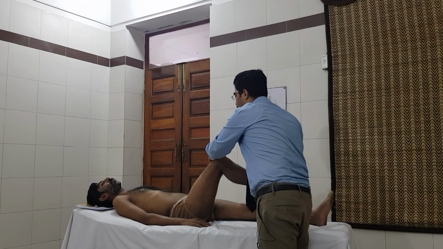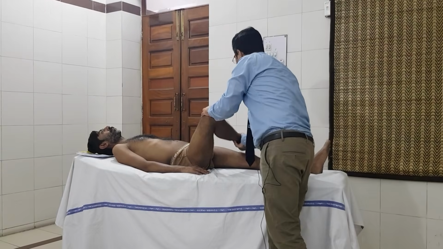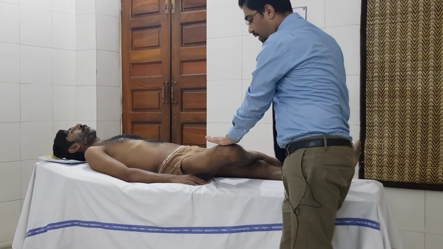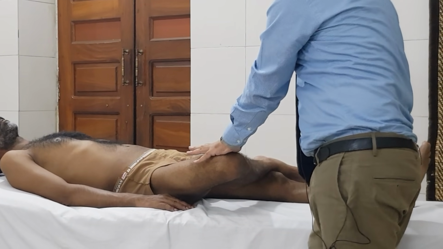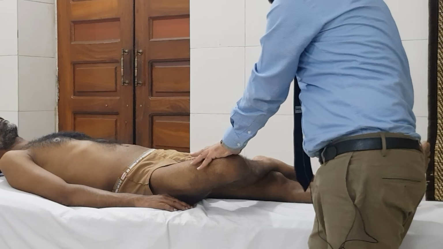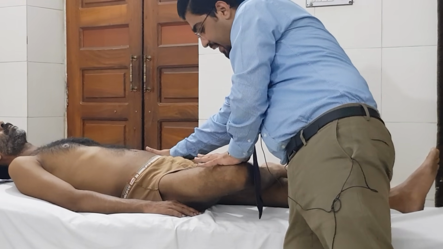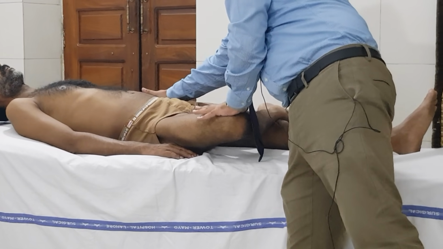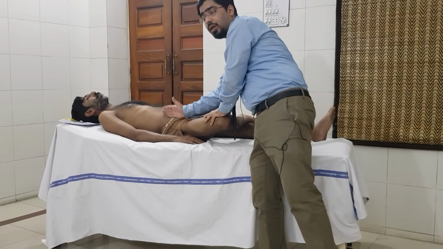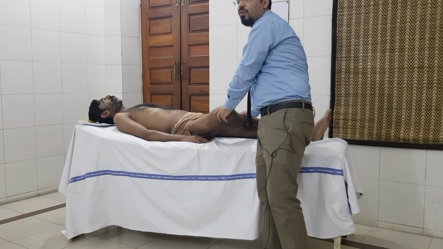To perform the Faber test, you will ask the patient to take the leg out and place it across. You will keep one hand at the knee and the other on the contralateral iliac crest, and then push it down and ask the patient if there is pain. Pain will be on the right side. So this is the Faber test.